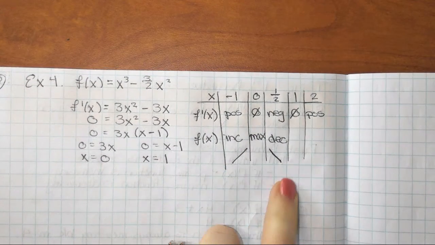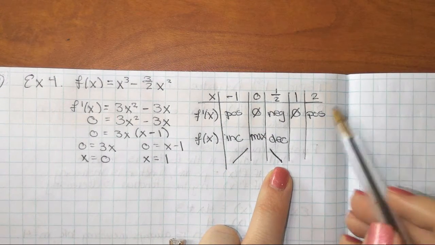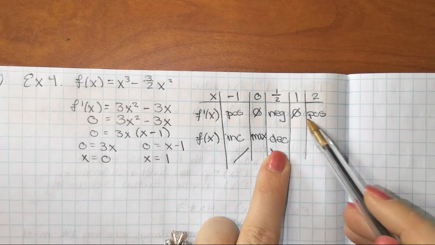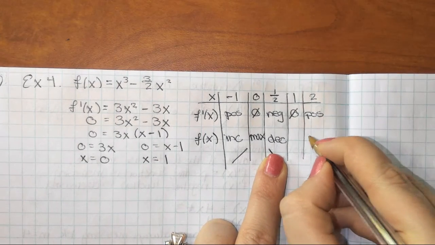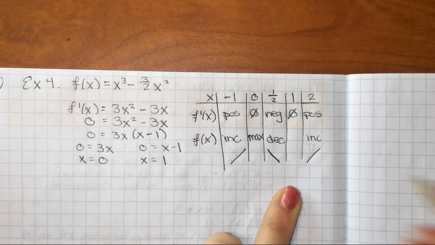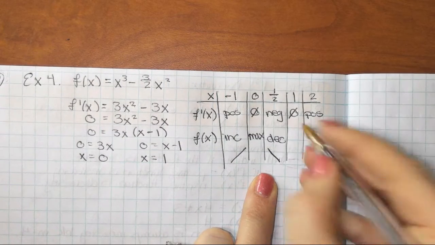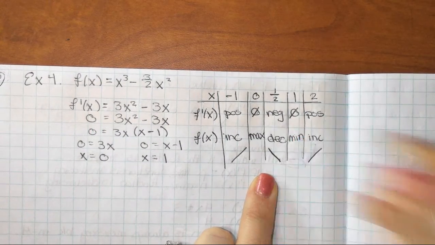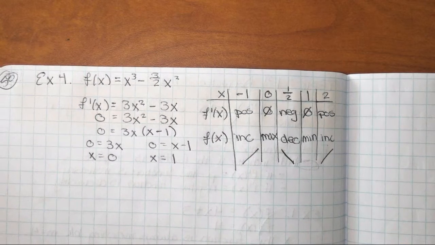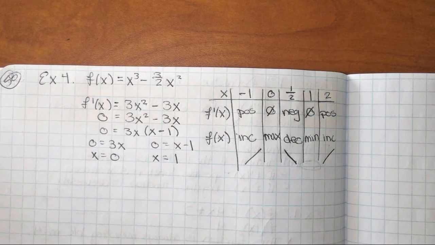Okay? And then over here, I'm decreasing here. Since it's positive, that means it's increasing. I'm just going to kind of draw a little sketch. What does that mean right here? It's a minimum. And now we know a whole lot more about this function without actually graphing it.